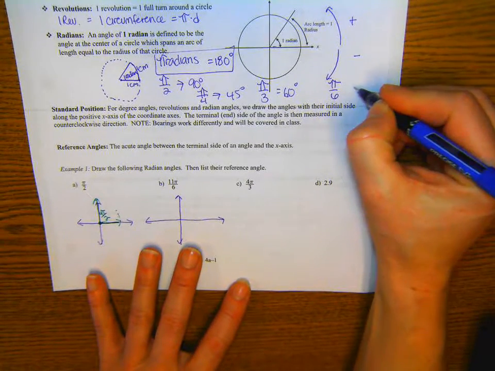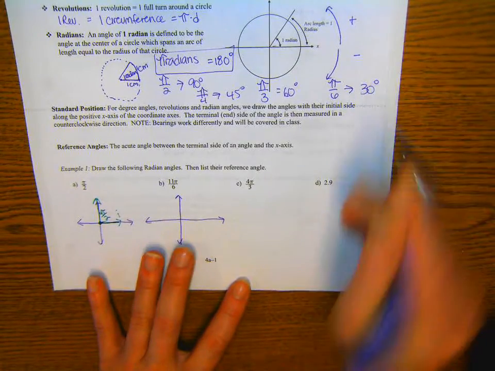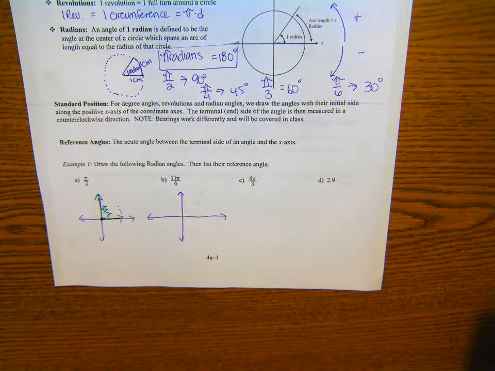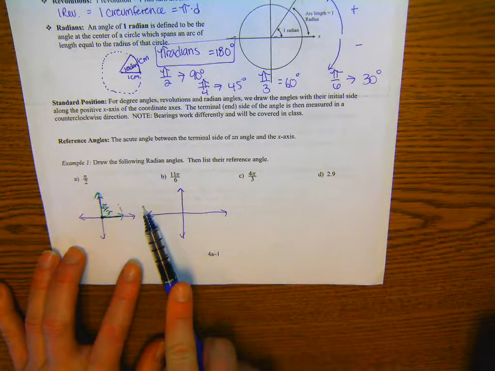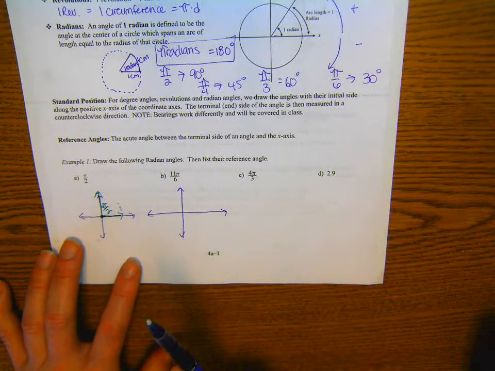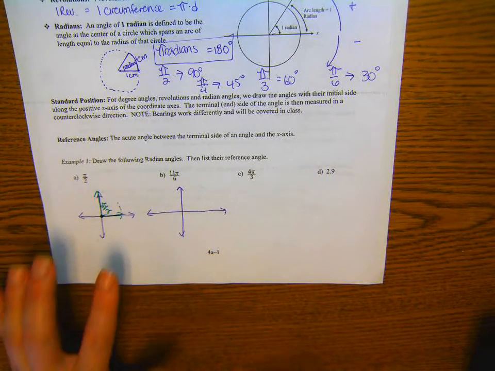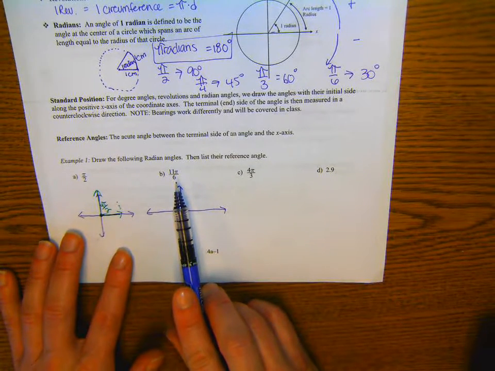So in our heads we're thinking every pi over 6 is going to be 30 degrees. Also, if 1 pi is 180, isn't 2 pi 360? Following? Okay. 11 pi over 6, isn't that just a pi over 6 shy of 12 pi over 6?